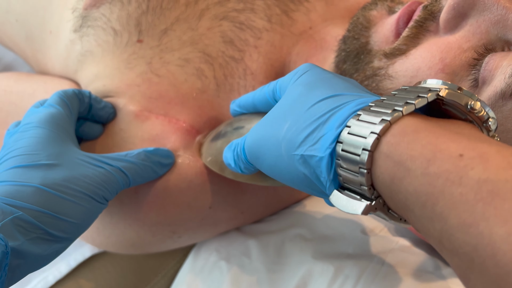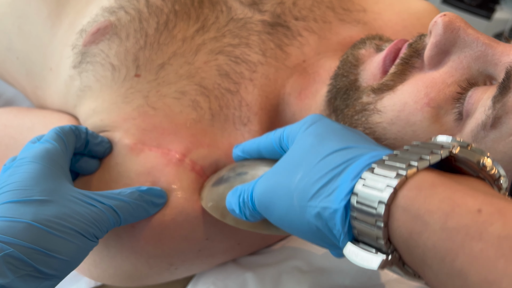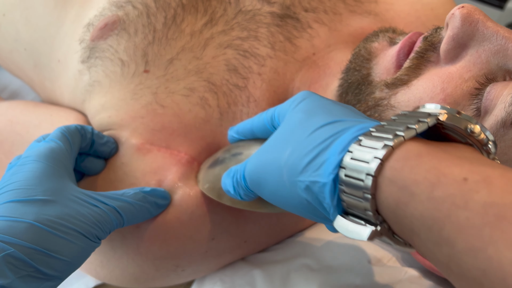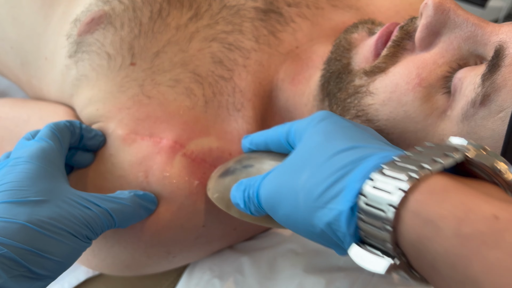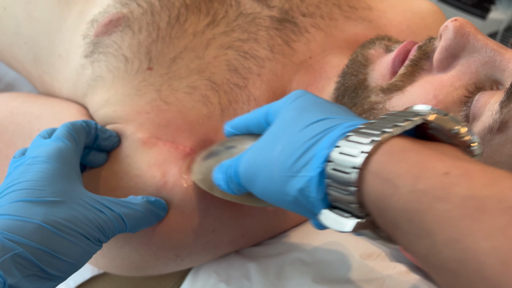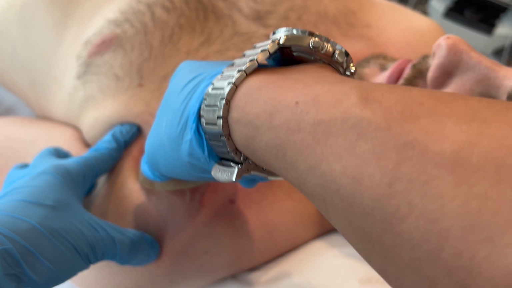On the top upper quarter of the scar here, I can feel some sandpaper-like texture of the scar. And below here, it's within normal range.